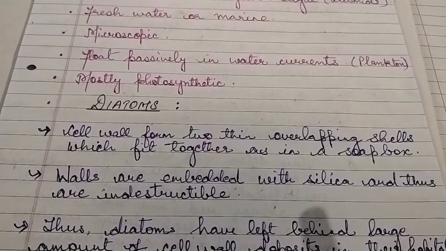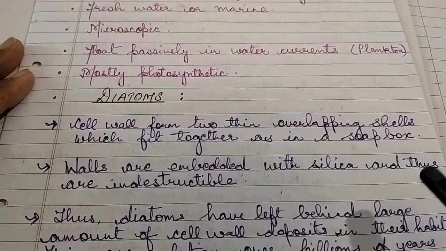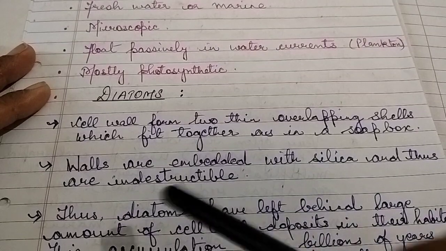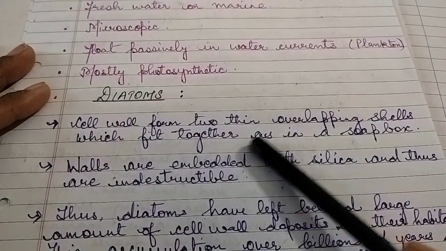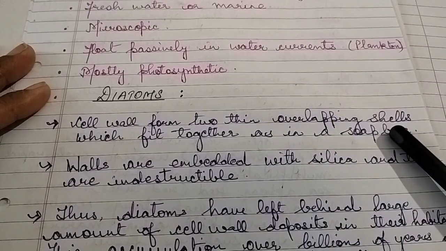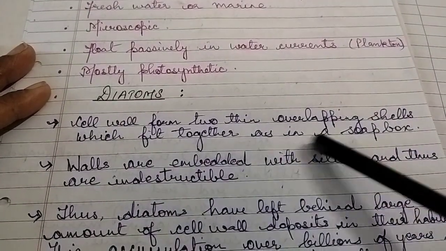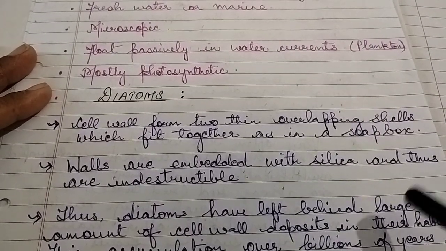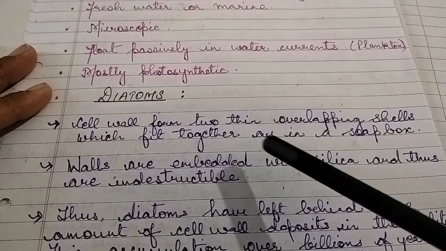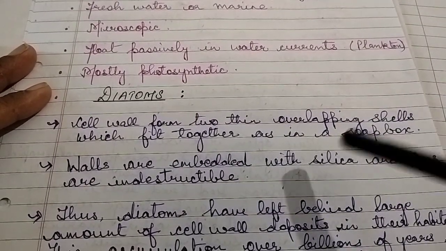So what are diatoms? Diatoms are chrysophytes, and what are their characteristics? In diatoms, the cell wall forms two thin overlapping shells which fit together as in a soap box. There are two thin shells and they overlap each other.